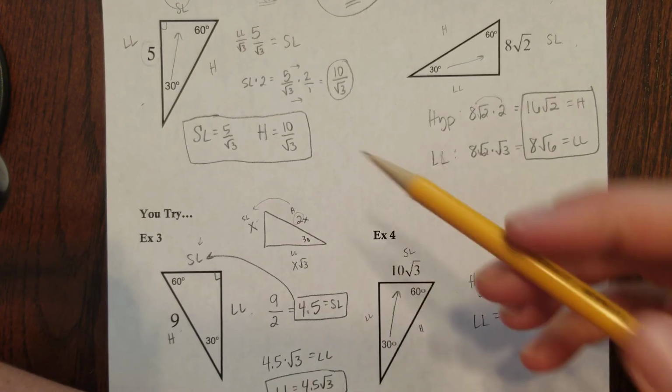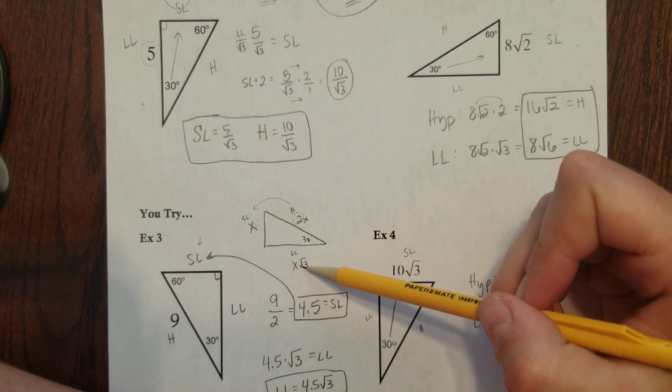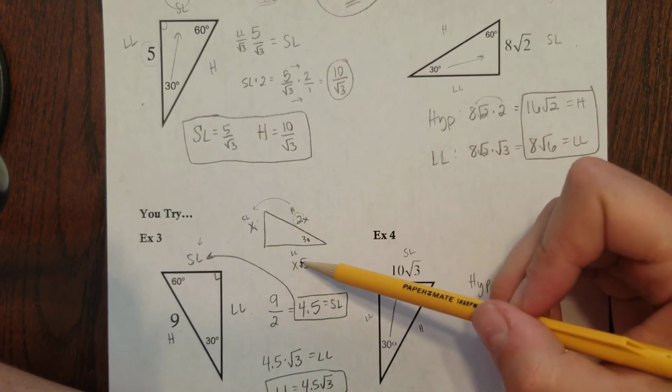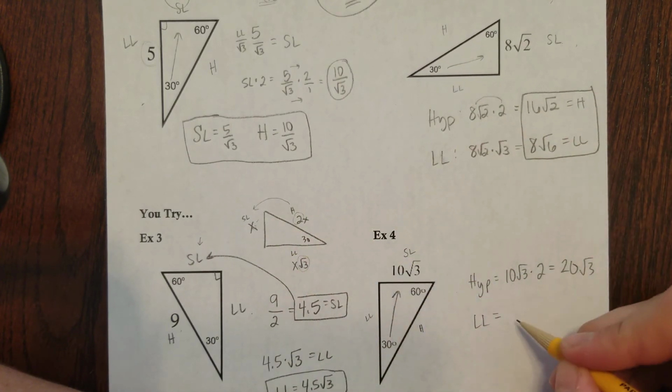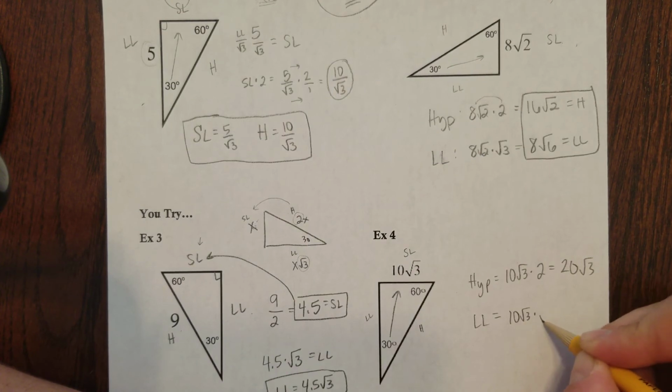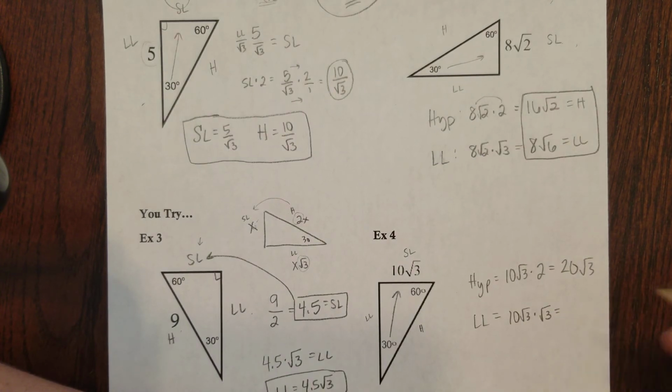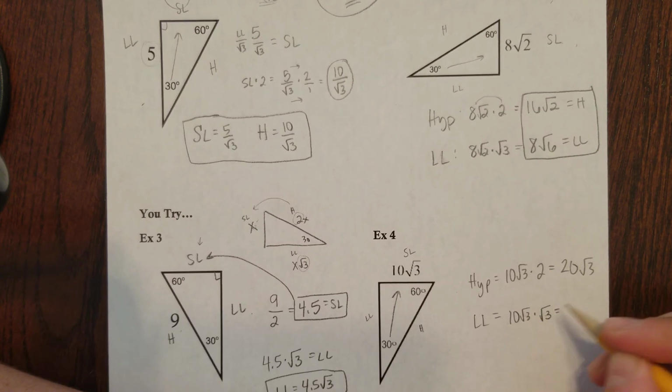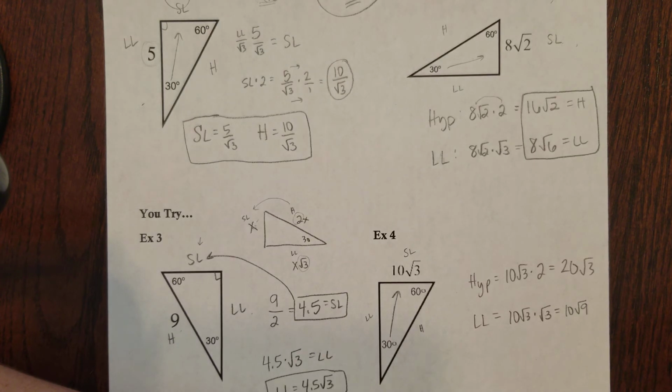Our long leg, short leg to long leg, so we're still getting bigger. We're still going to multiply. This time we're going to multiply by square root of 3. So 10 root 3 times square root of 3. So these two can get multiplied. So that would be 10 root 9. The square root of 9 is just 3, right? So this is really 10 times 3. So it's just 30. So our hypotenuse is 20 root 3, and our long leg is 30.